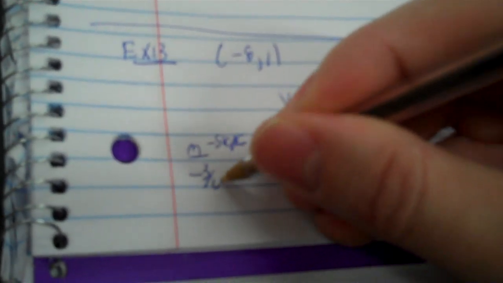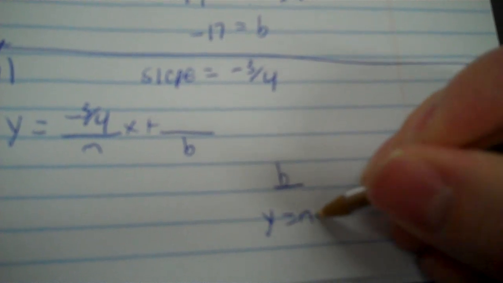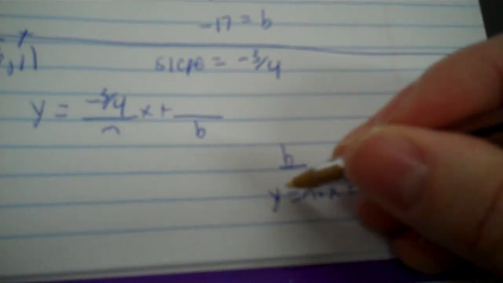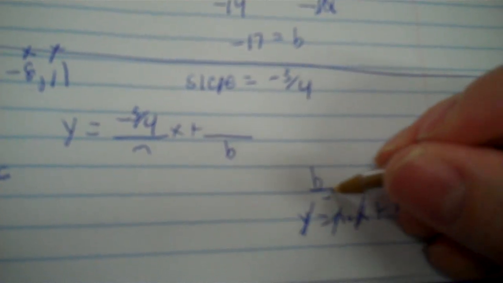Remember, m is the slope, which they tell me is negative 3/4, so that's cool. And then b, you have to use this in conjunction with the y equals m times x plus b equation. You're solving for b. So your m is negative 3/4. Then y is 1, x is negative 8.